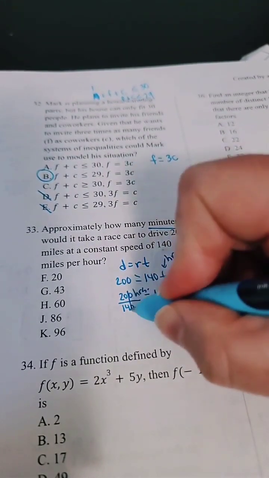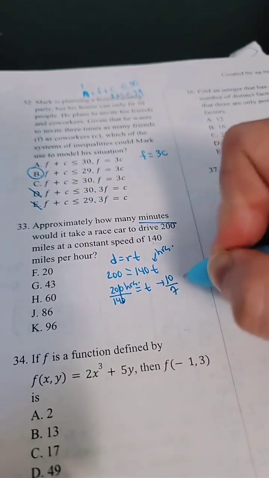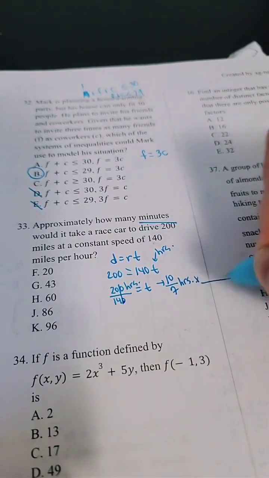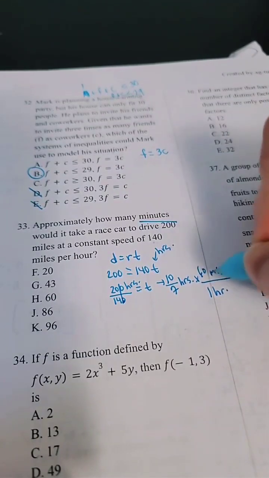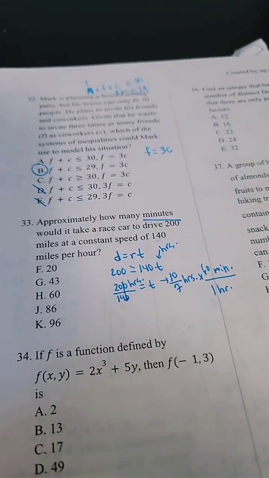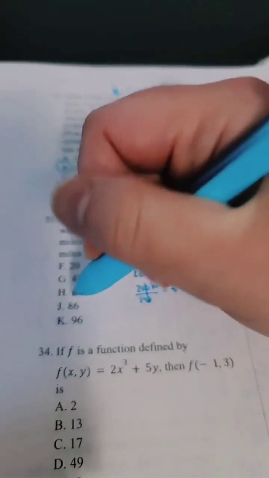So then we could cross out the zeros and divide by 2 on top and bottom, and that would give us 10/7 hours. But we want to turn that into minutes, and we know that in 1 hour, there are 60 minutes. So we would just do 10/7 times 60. And when we do that, we are going to get 85.71 and so on. So that's closest to J, 86.